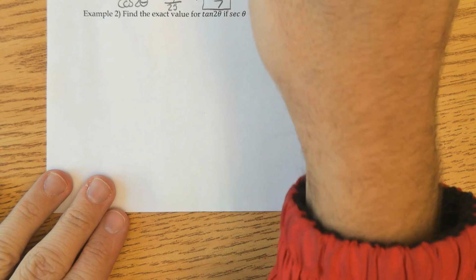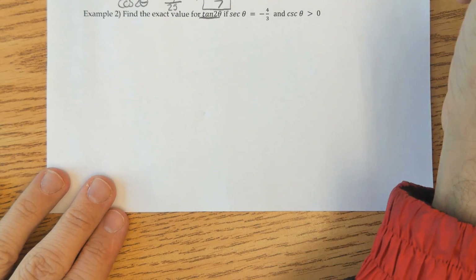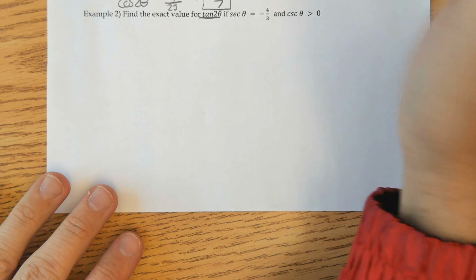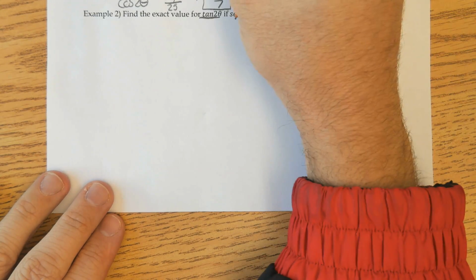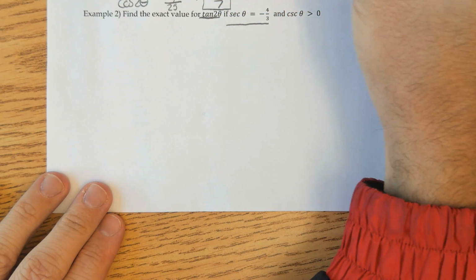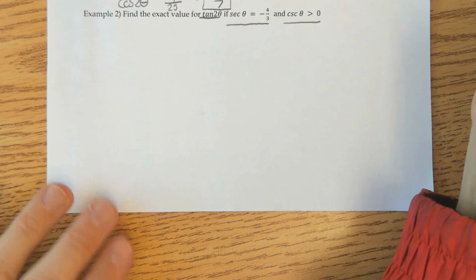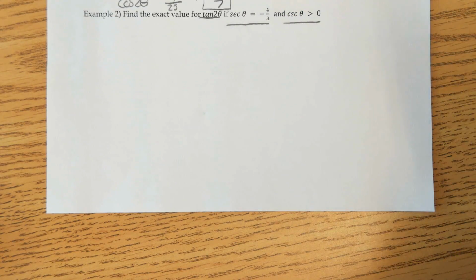Okay, so on this next question here now, look what it's asking. It's just asking for tangent 2 theta. So only one this time, so that seems to be a little bit easier. But now it looks like it's going to be a little bit more difficult to determine what quadrant my triangle falls in, because I've got two parameters here. I've got secant of theta equals negative 4/3, and I've got cosecant of theta is greater than 0.